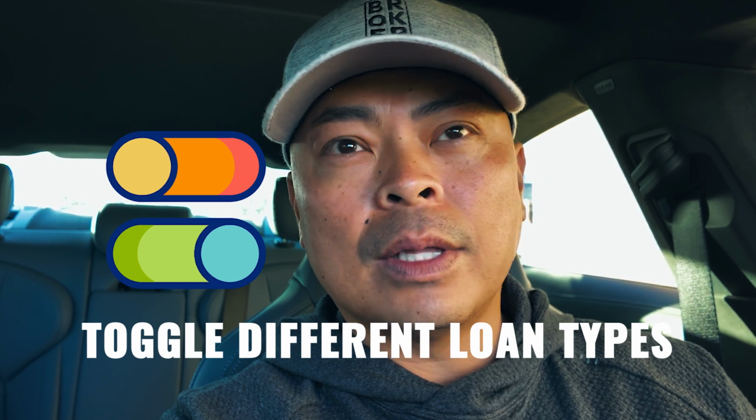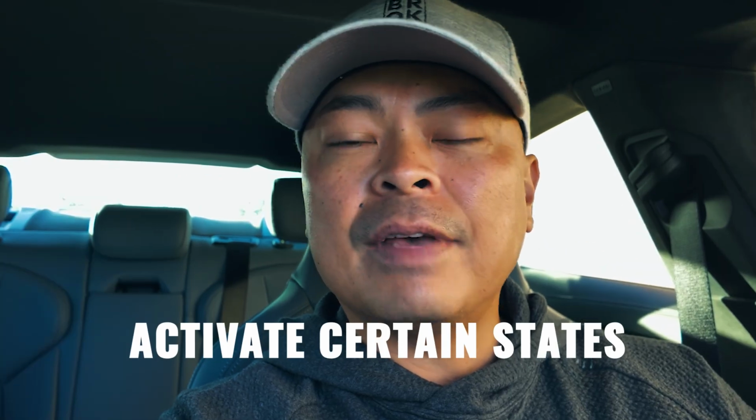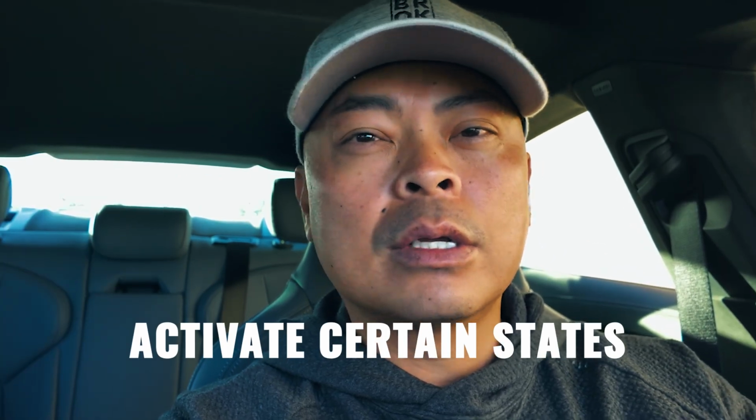Now, Free Rate Update are aggregate leads, but the perk is you can control your bids. A bid is basically how much you would pay per lead. And with Free Rate Update, you have different toggles. So you could toggle VA loans only, or certain loan amounts, or certain FICO scores, and then you can activate certain states. So if you have a large footprint, but you notice that a lot of your deals predominantly are from Florida or Ohio or Maryland, then you can activate certain states within your licensing footprint to focus on it.